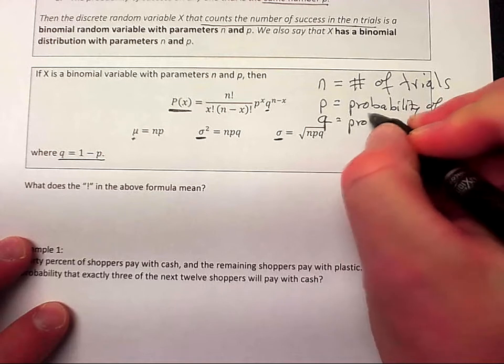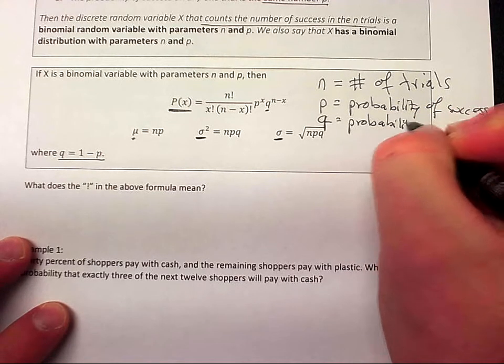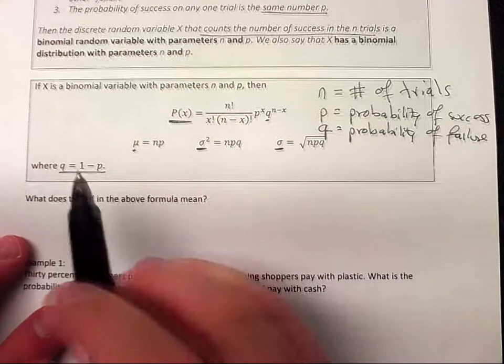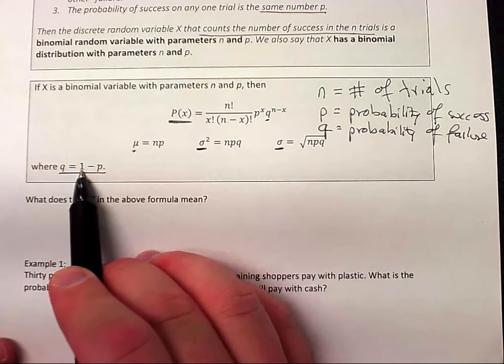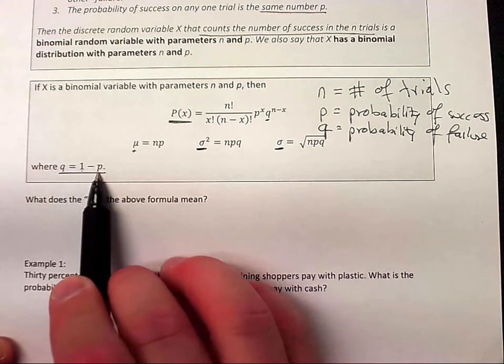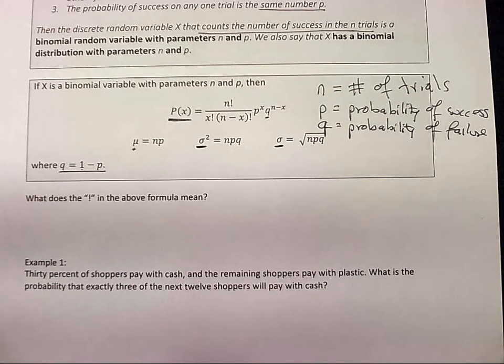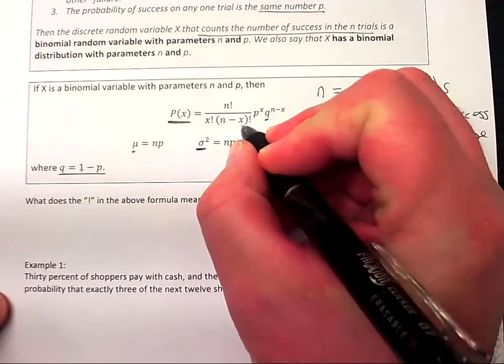Awesome. The probability of failure. So if you take 100% or 1 minus the probability of success, then you're going to get the probability of failure because we only have 2 possible outcomes. Is everybody good with that? Then the only other thing that we really need to know in this formula is x. So let's take a look at what x represents.